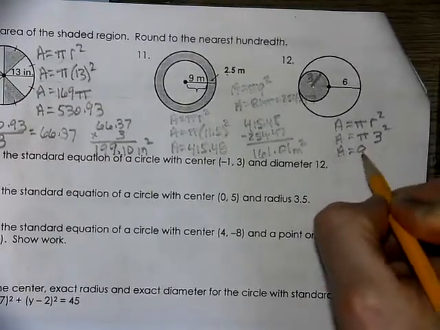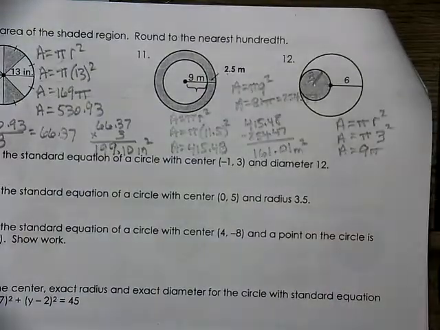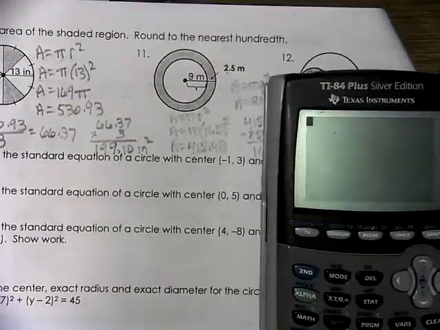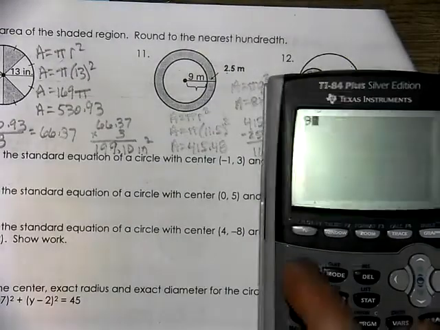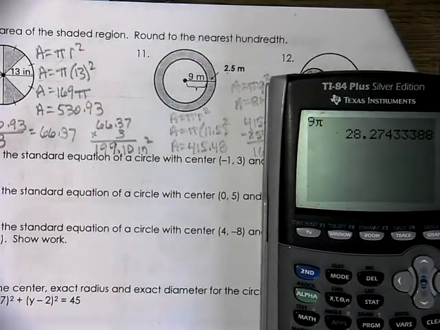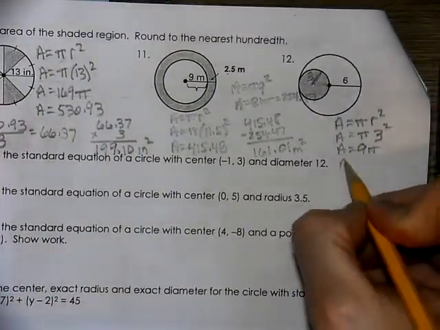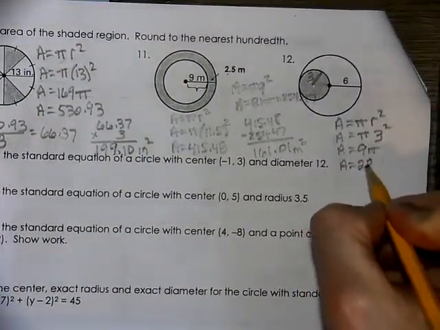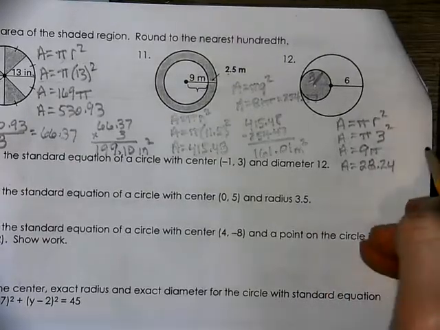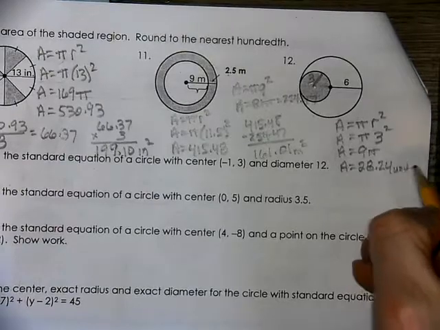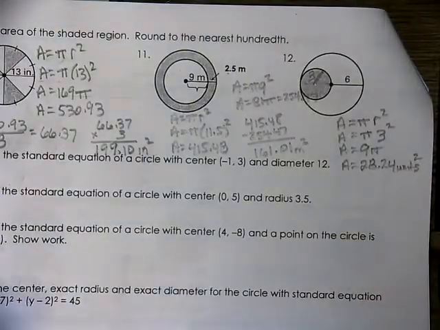So the exact answer would be 9 pi. So we can take our calculator and say 9 pi, that comes up to 28.27. And that's not listed, so we would say units squared.